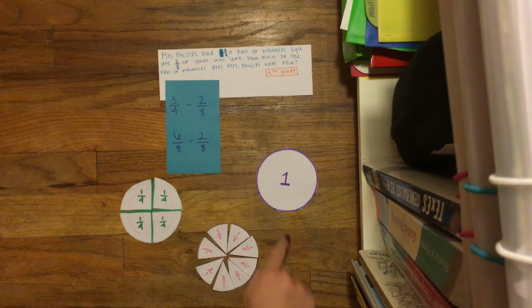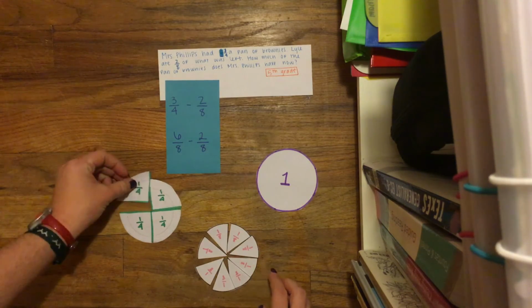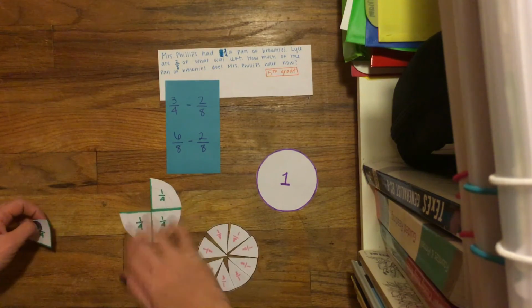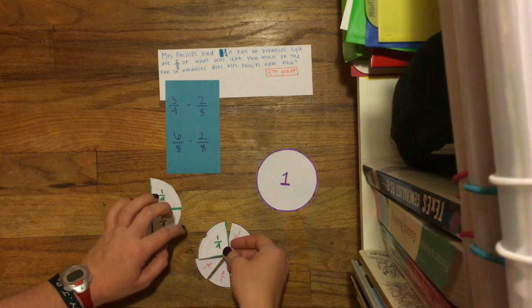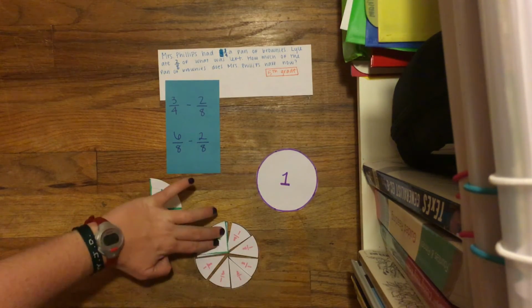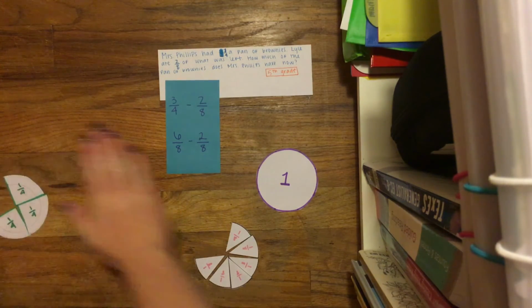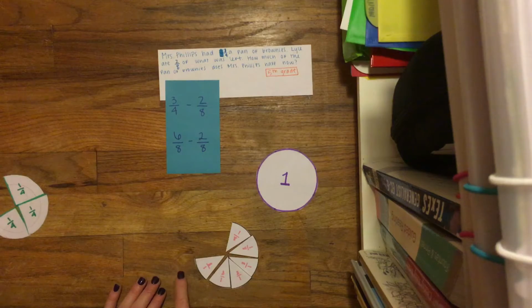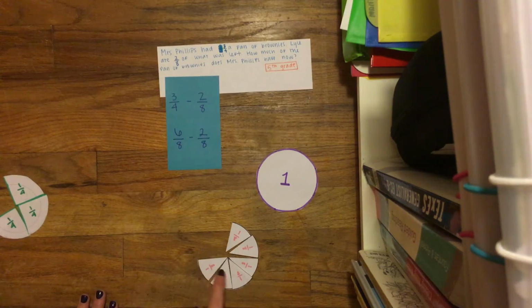So if we're looking at 3/4, we want this circle to look the same as this circle. So we are going to take out whatever is equivalent to this 1/4. We're going to take these away. We're not worried about our 4ths anymore. So now we've got our 8ths, and we have our 6/8. 1, 2, 3, 4, 5, 6.